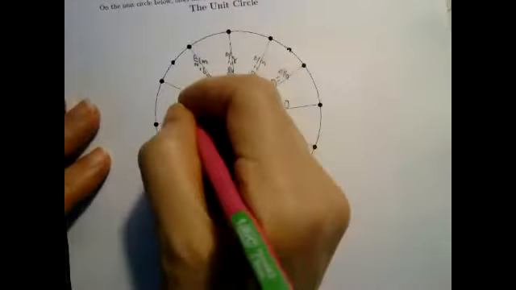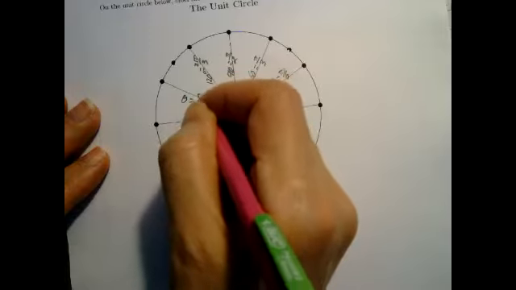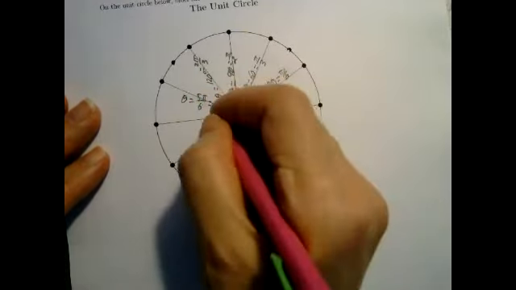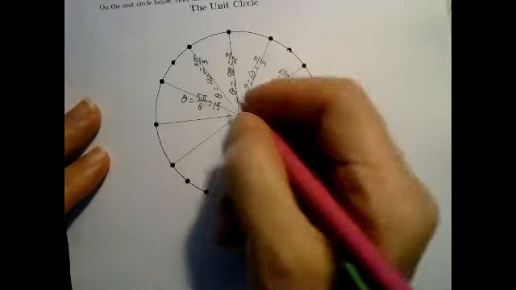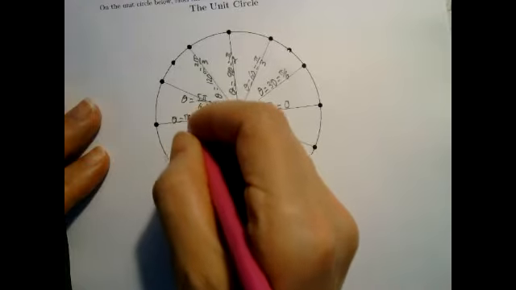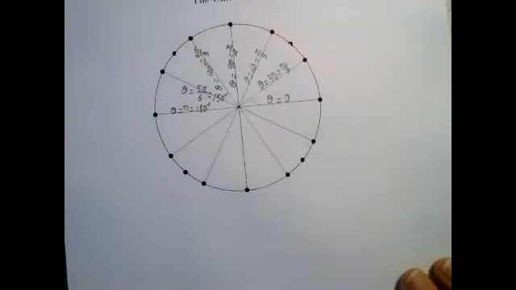It's 5 of them, or in degrees, that gave me 150. And that's the pi, or the 180. So that's the full picture of the unit circle.